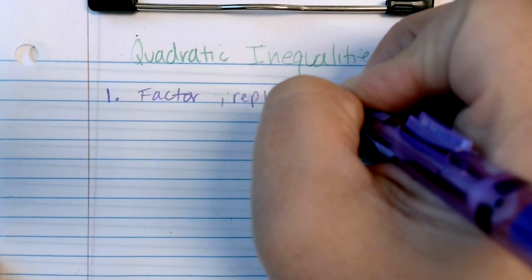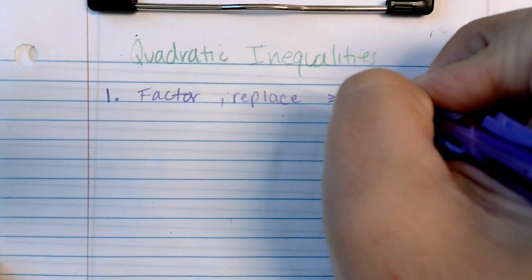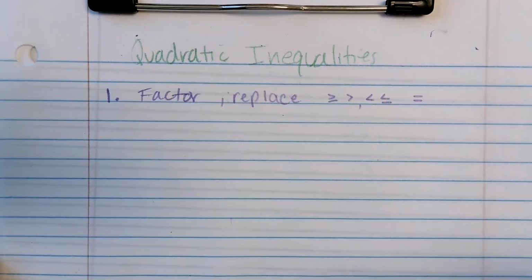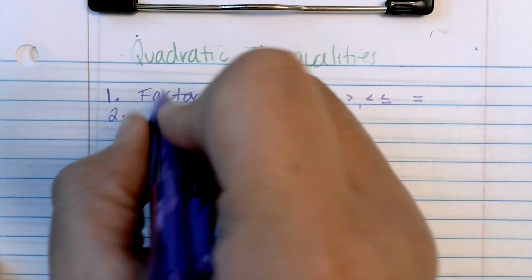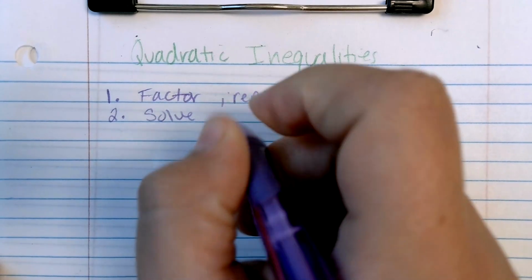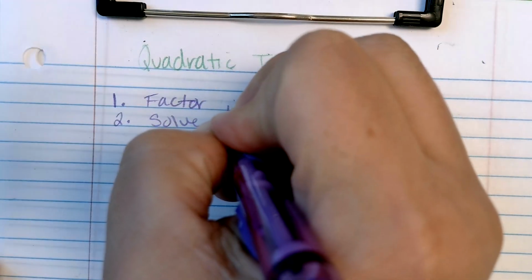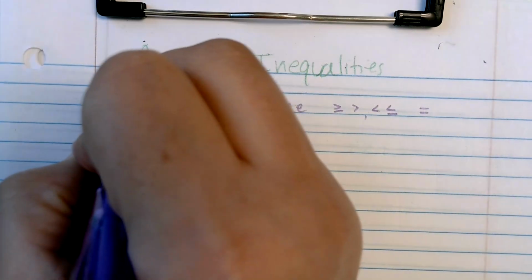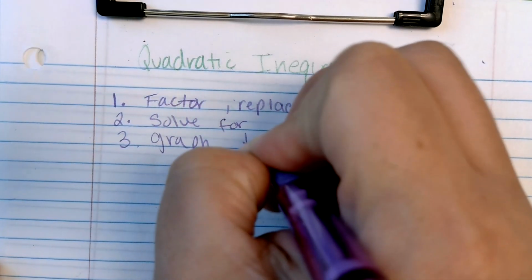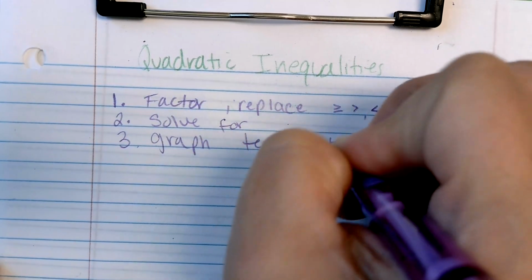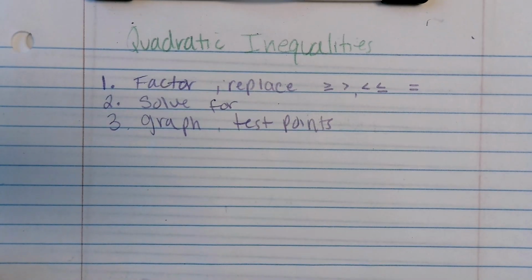We'll replace the inequality symbol with an equal sign, and then we'll use, I think, a zero product rule. I cannot remember what it's called. To solve for x, it's where we set each parenthesis in our factor equal to 0. We'll then graph and test points to help us graph. So there's some steps to solve inequalities.